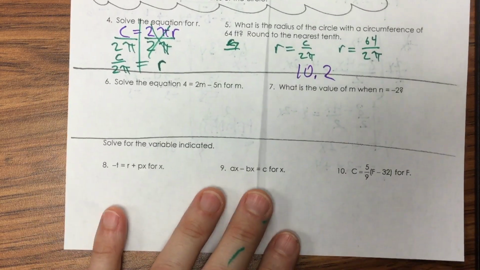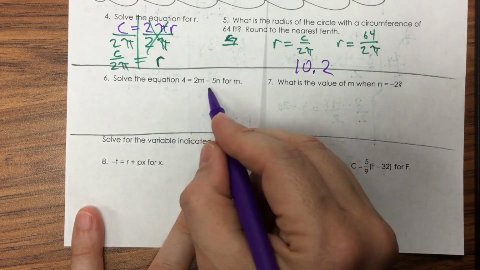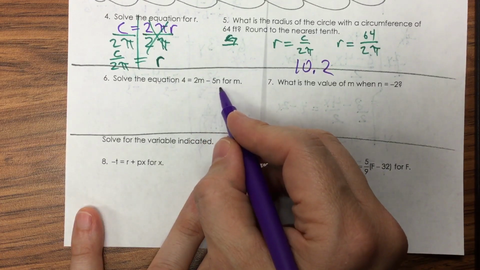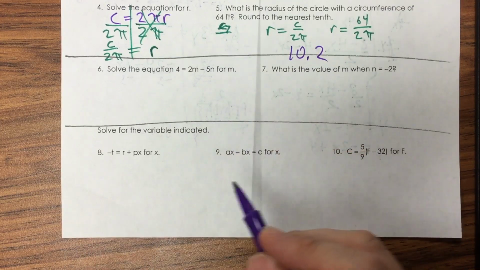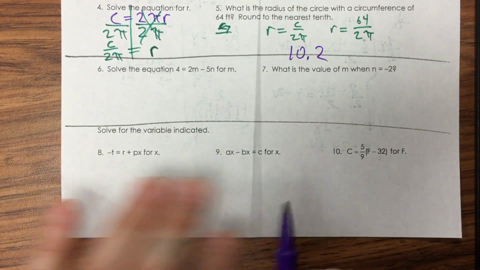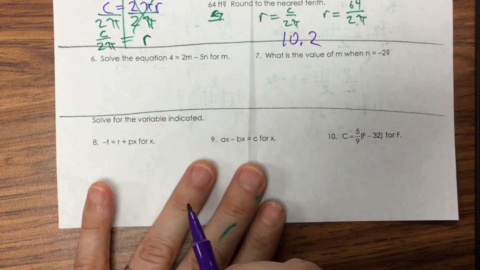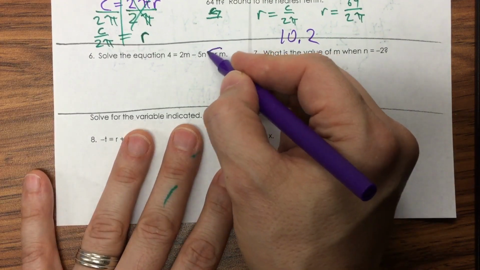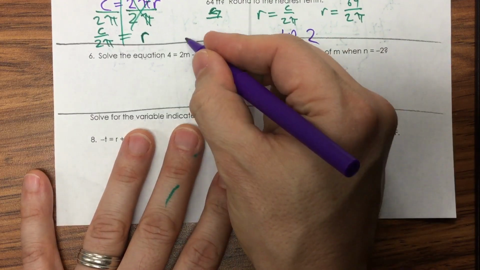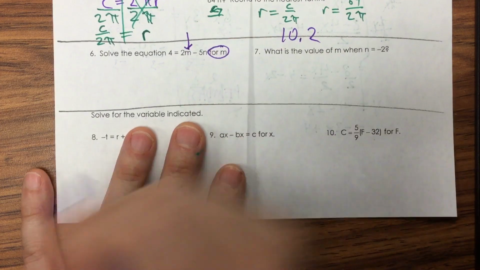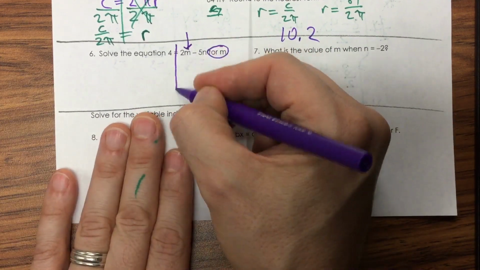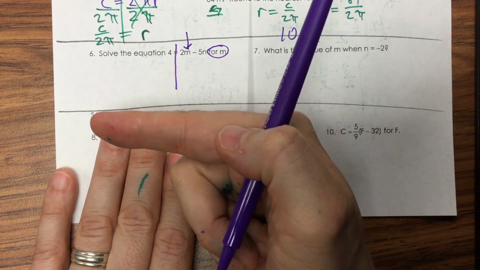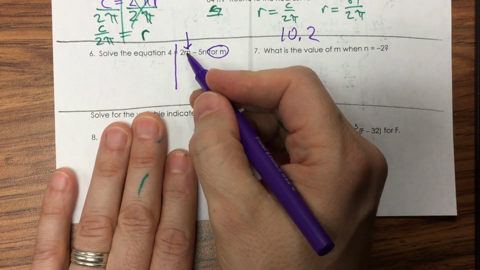We have solved the equation 4 equals 2m minus 5n for m. Now we're getting into some meatier problems. There's not a direct pattern every time. It just depends on what math is there, right? We're going to solve it for m. So find the m. There he is. We're solving for that. That means everything else has to go over there.